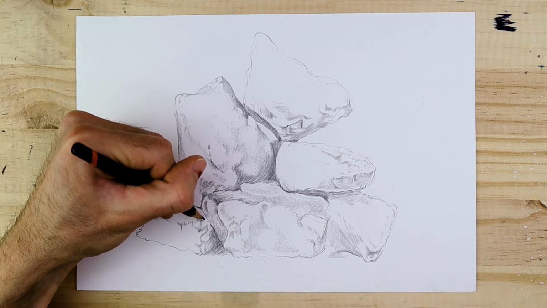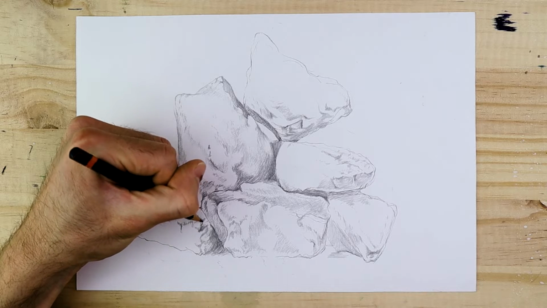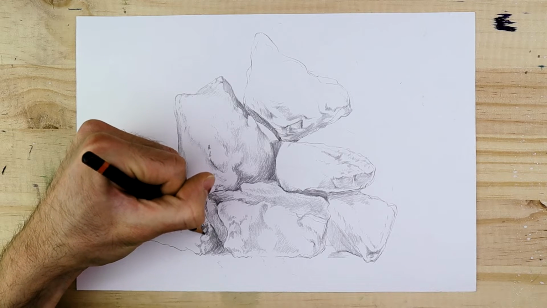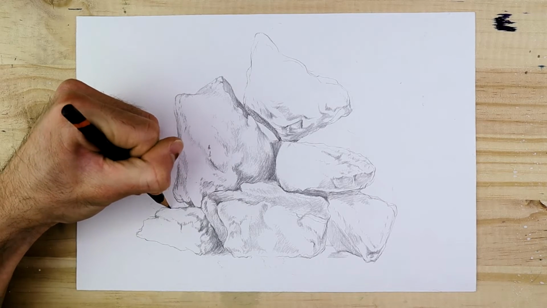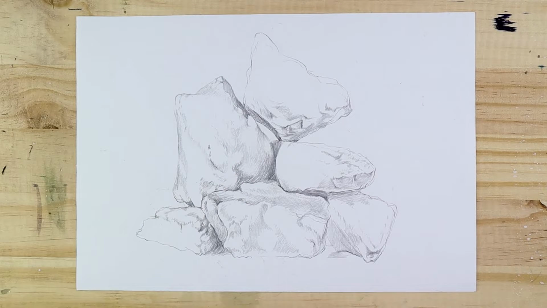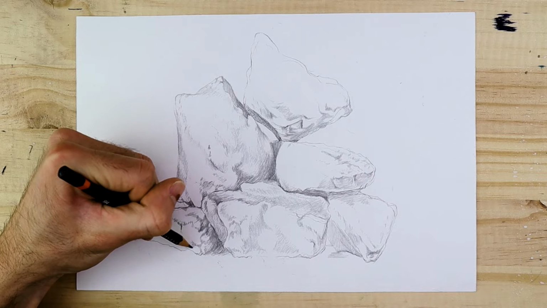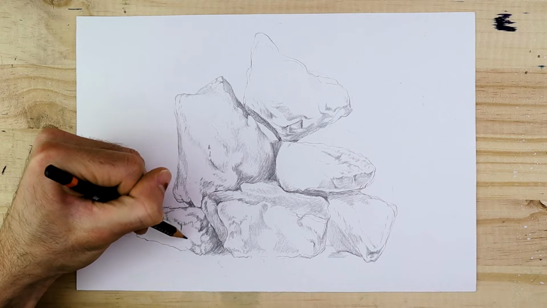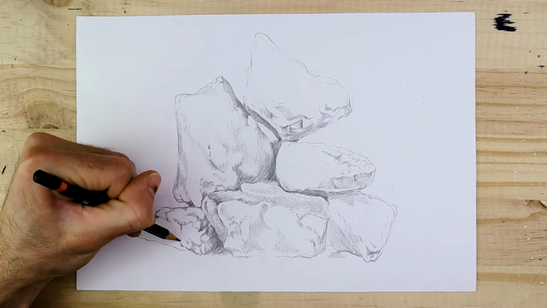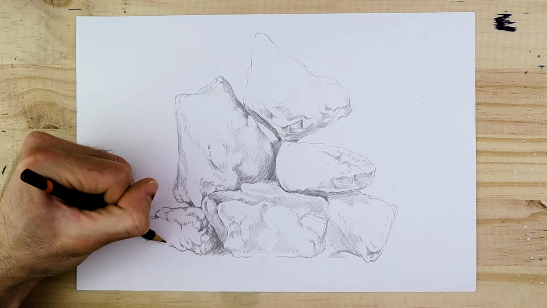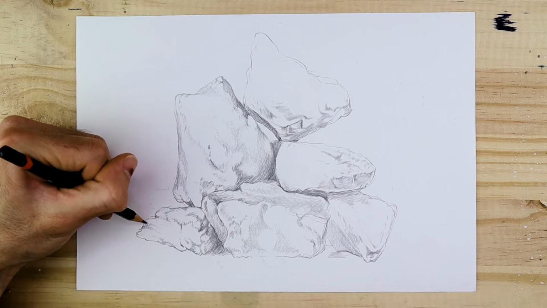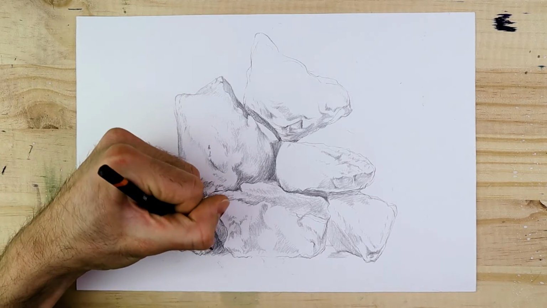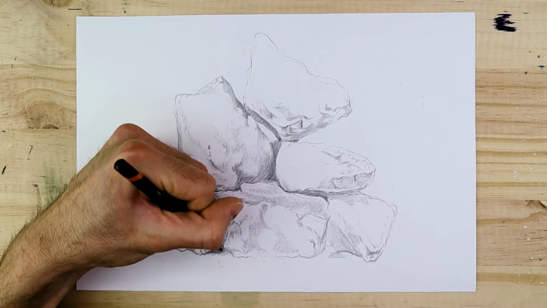Now again, really just take your time. It's really important for you to analyze and look at the reference image, really consider how light is represented within the reference image, and then how we can represent this with these different drawing techniques in our rock drawing. Again, another thing to consider is that when we are drawing a pile of rocks, we are also trying to see it as a holistic drawing.